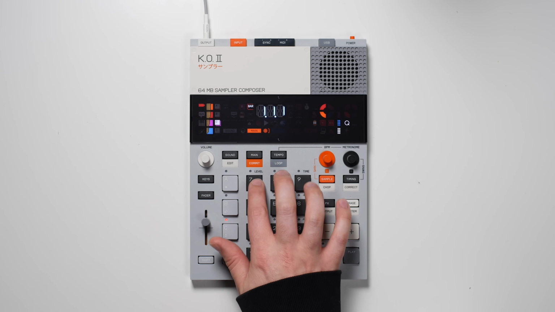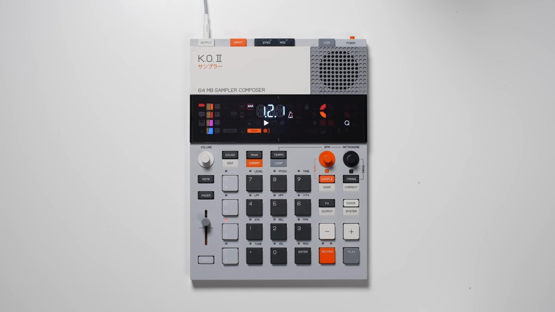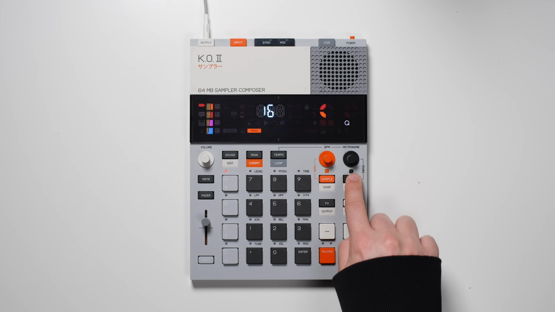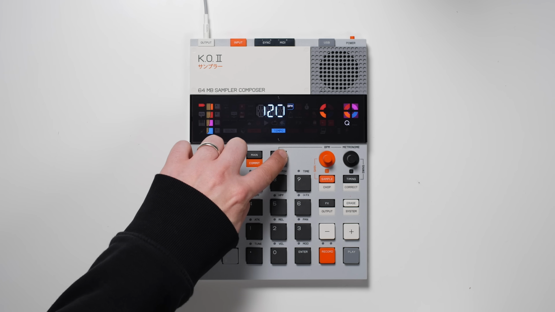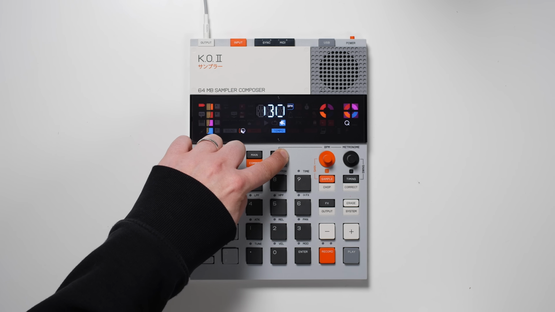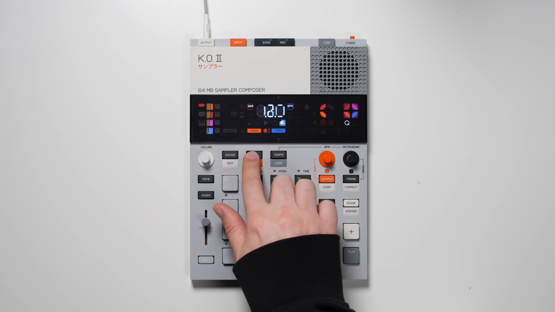Let's quickly check the project before we start putting our beat together. This one's blank, but the samples are ready to go. The timing menu shows that we're quantizing to 16th notes. To set the pace, we can hold the tempo button and type in the BPM we want. Then we can switch back to main to start sequencing.